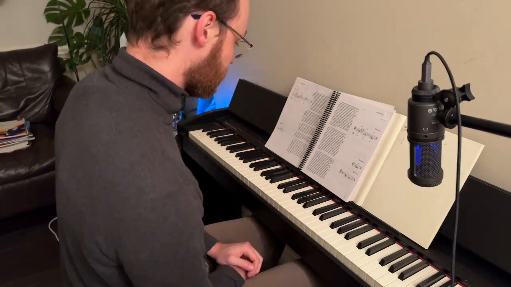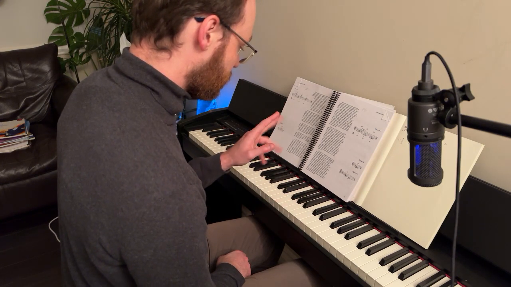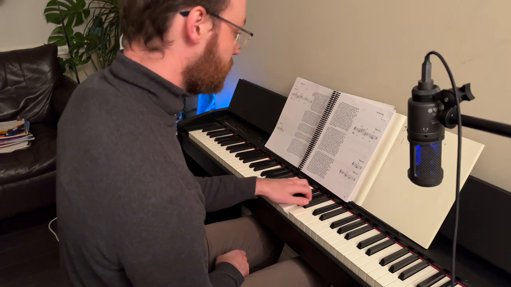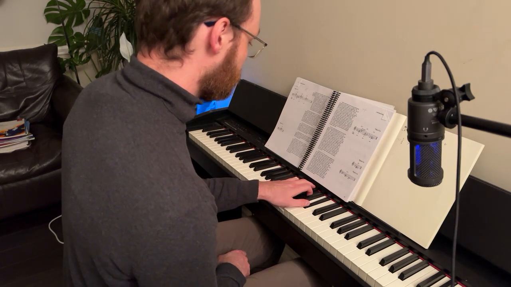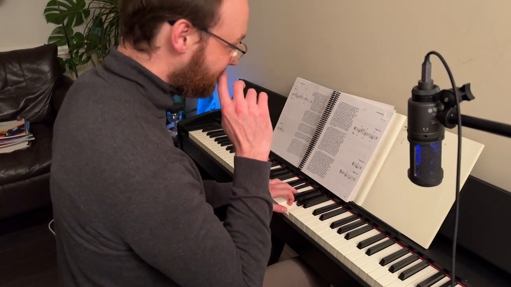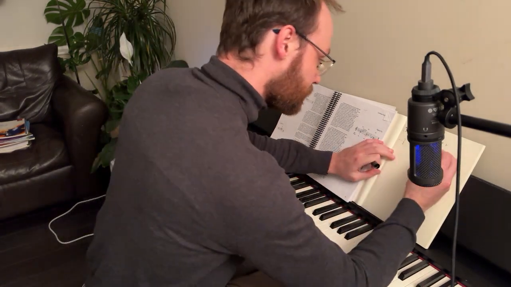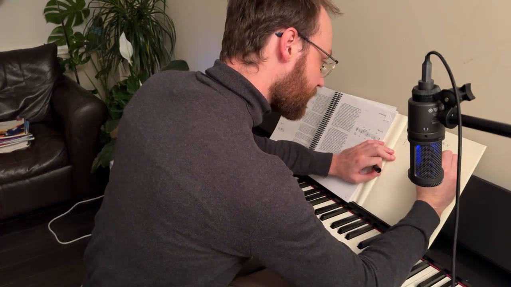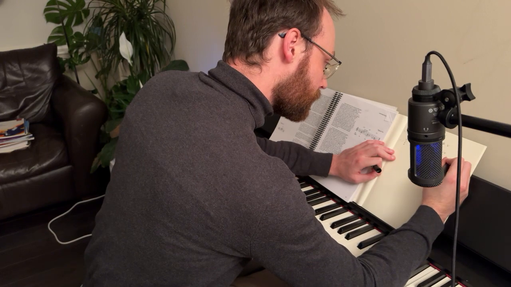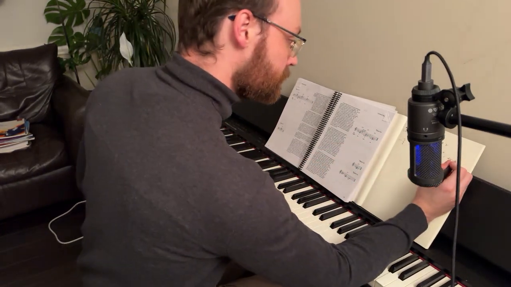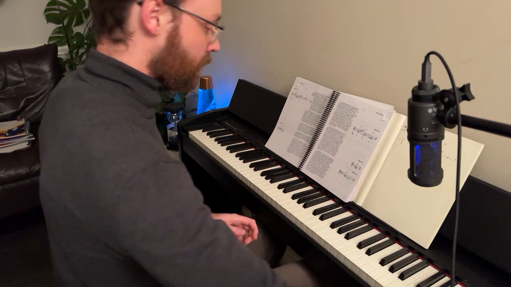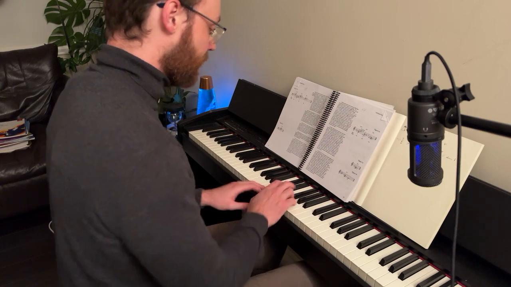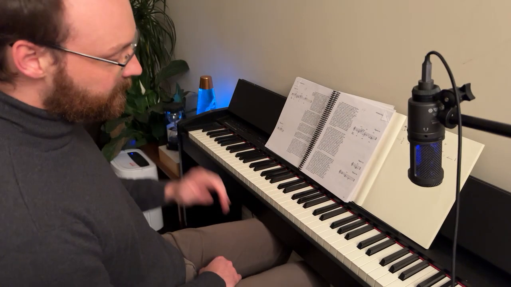Okay, let's go back. So this is another really important note. If it goes 2 to 5, move the 7 down. That's all I need to do. And it'll just turn into the next chord. And I suppose that's the beauty of this one.